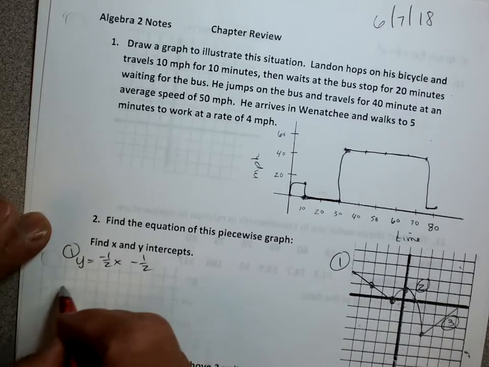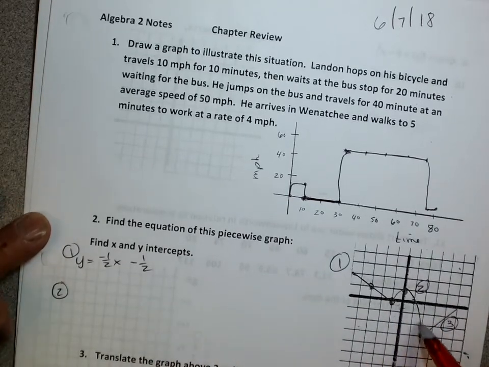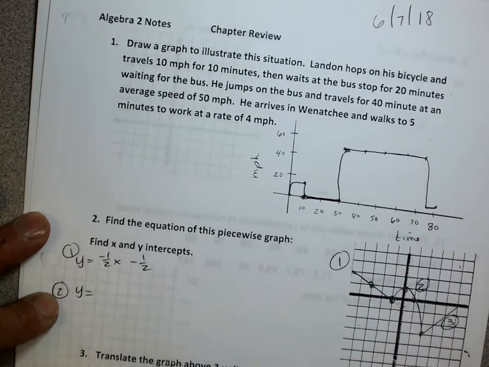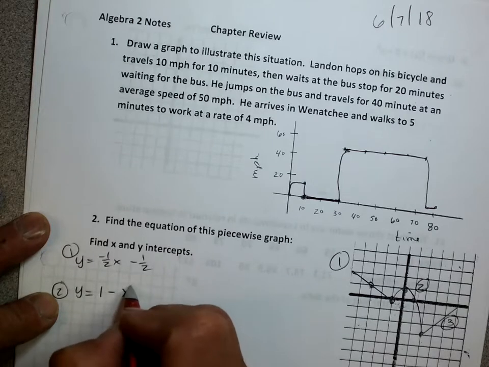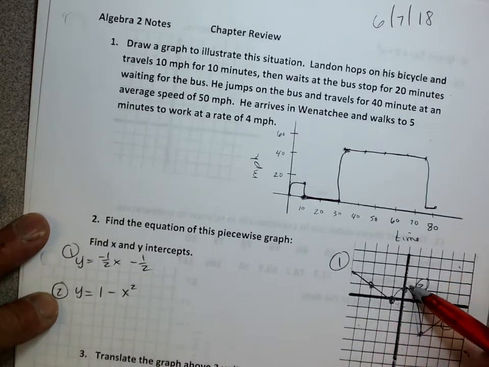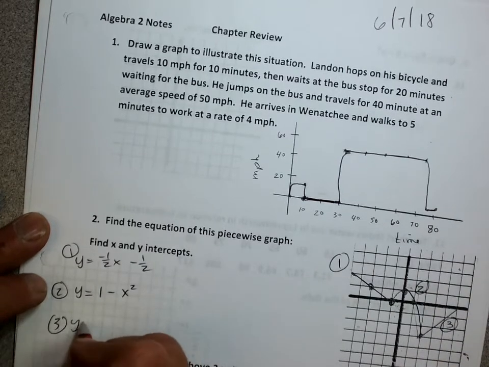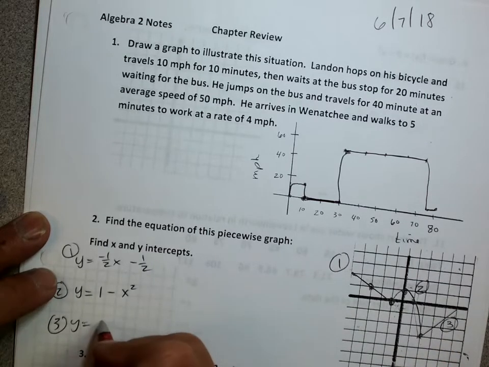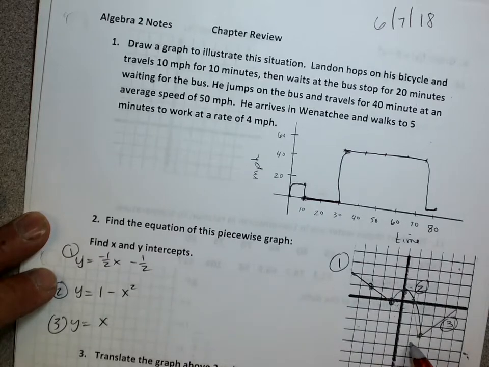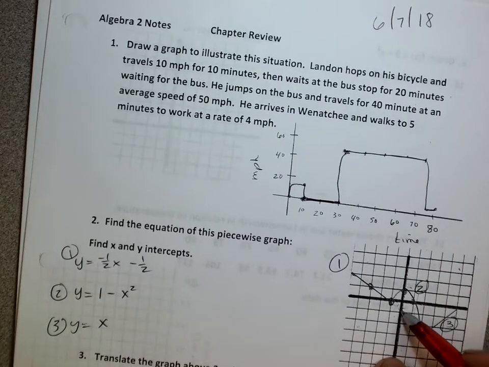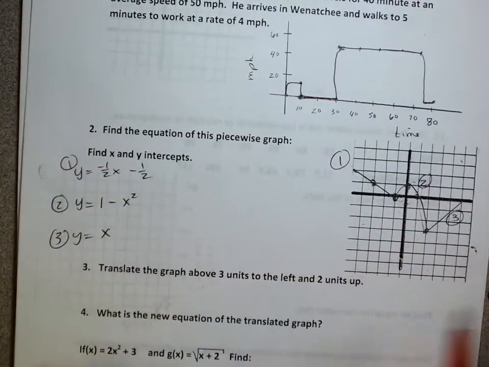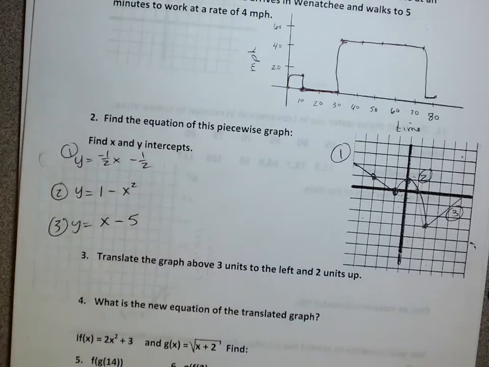Equation 2 then looks like an upside down parabola, doesn't it? It's going to be y equals 1 minus x squared, okay? Upside down parabola starts at 1, right? Then equation 3 looks like it's up 1 over 1, up 1 over 1, so it's y equals 1 over 1x. And then right here at 1, 2, 3, 4, 5, it would have gone through at negative 5, but it got erased, right?